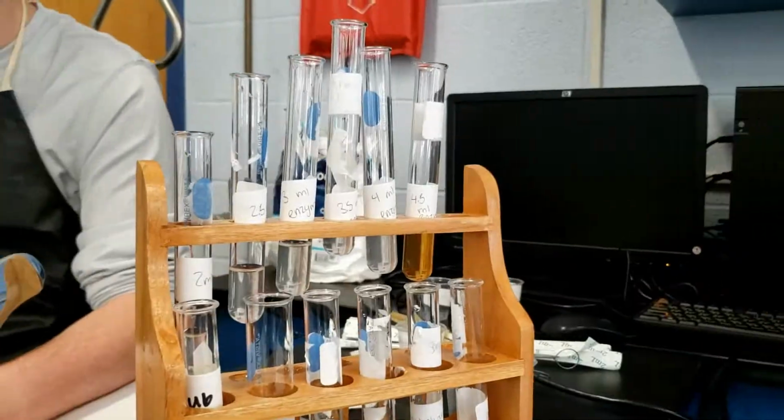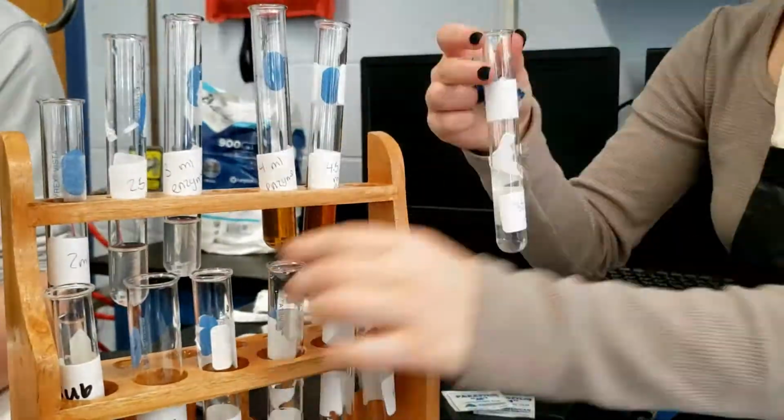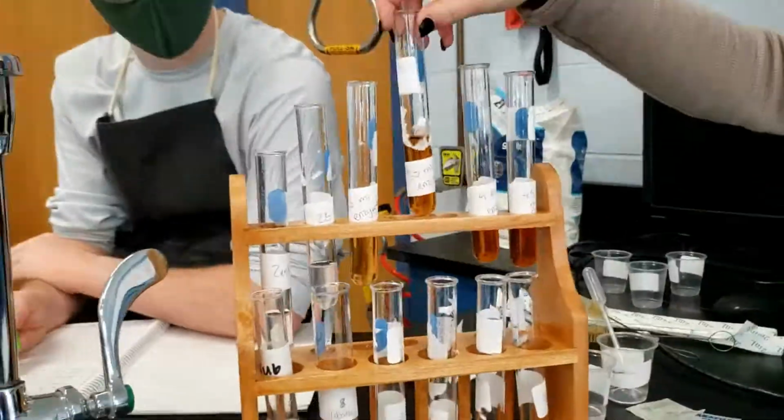Here we are mixing our solutes and our enzyme groups in order to yield the reaction. We will collect data at 0 minutes and at 2 minutes in order to recognize the color change that happens at the appropriate times.